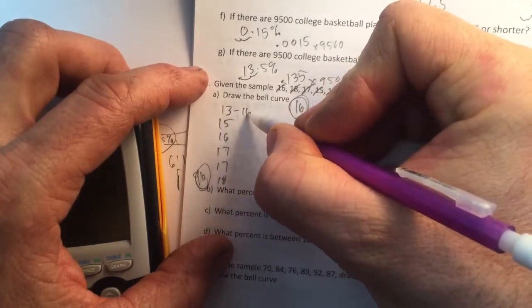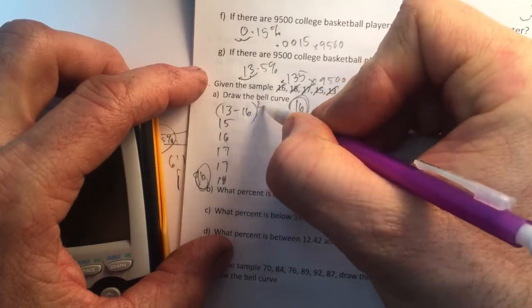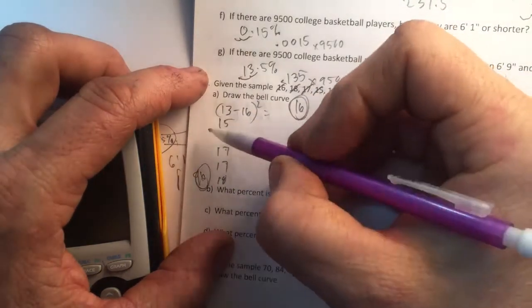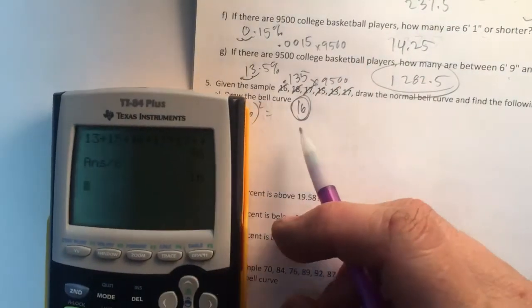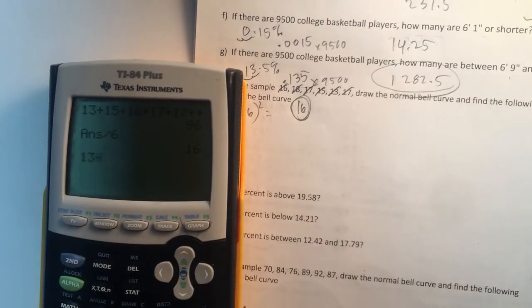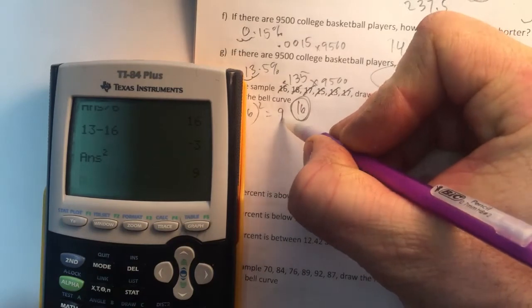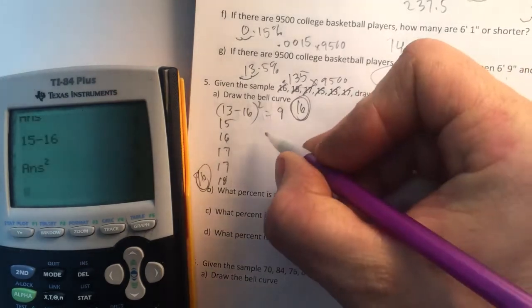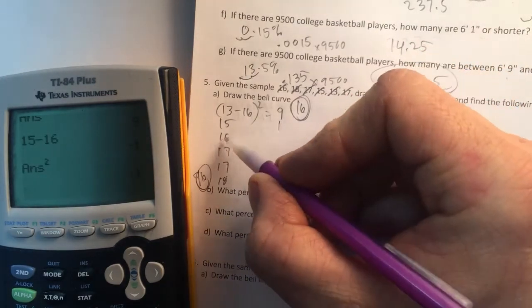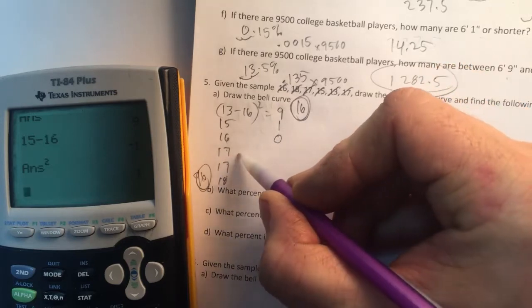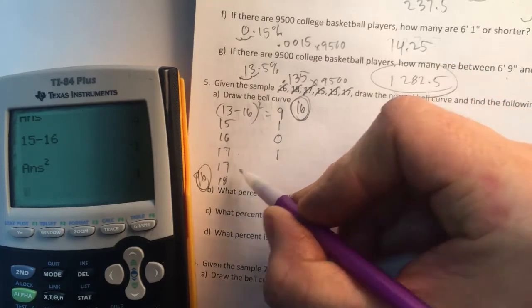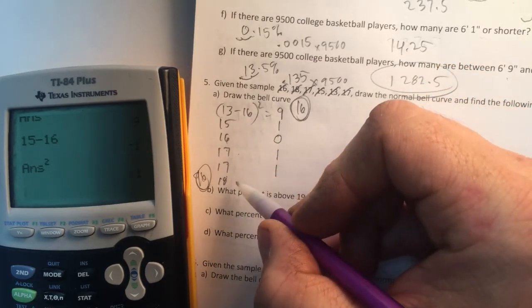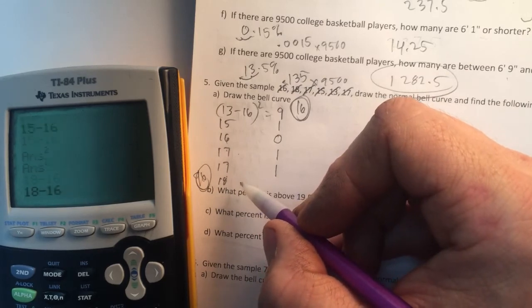So I'm going to minus 16 and square it from each one of these. 13 minus 16, square it, that's going to be 9. 15 minus 16, square it, that's just 1. 16 minus 16, that'd be 0. 17 minus 16 is 1, 1 squared would be 1. And then 18 minus 16 would be 2, and 2 squared would be 4.